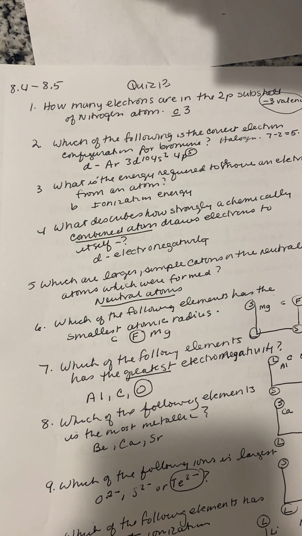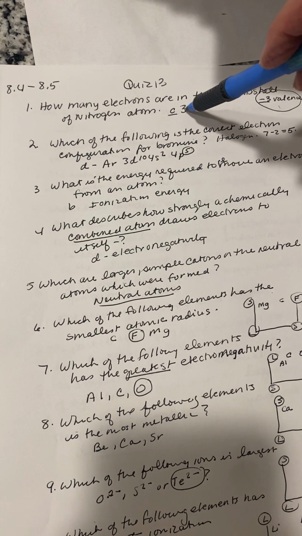So how many electrons are in the 2p subshell of the nitrogen atom? As you look in your book, you'll find the valence. The valence of nitrogen is actually 3. That means if the valence is -3, then it's going to have 3 in that subshell.